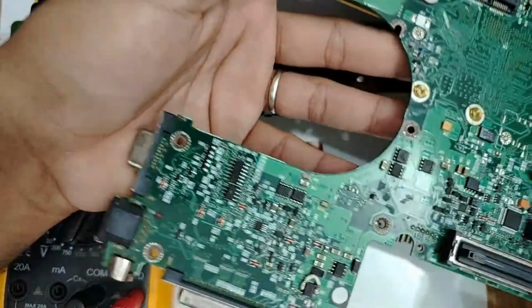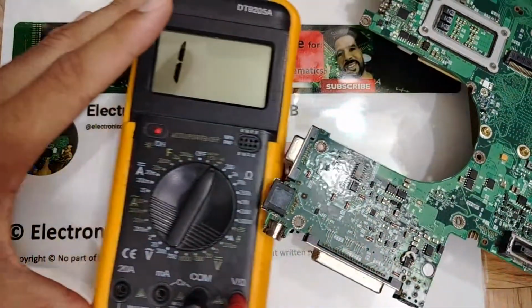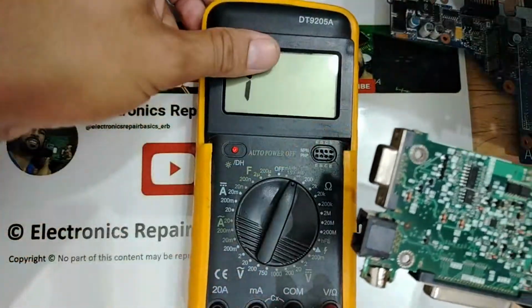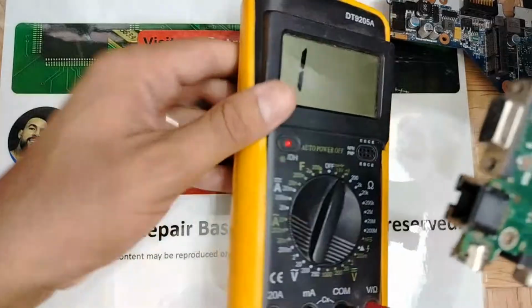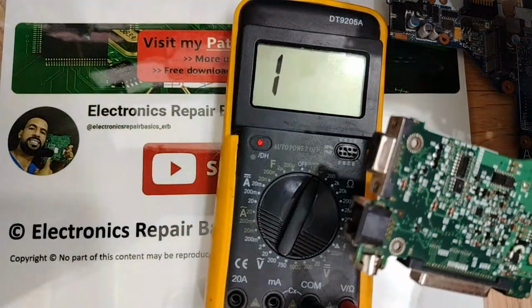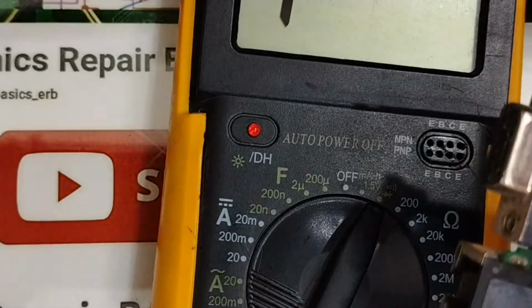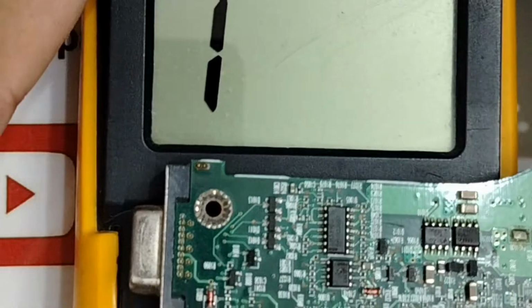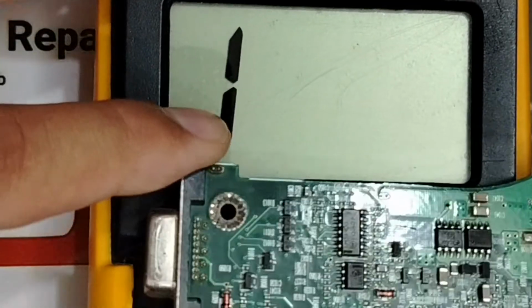Here, for example, let me zoom in a little bit like this.